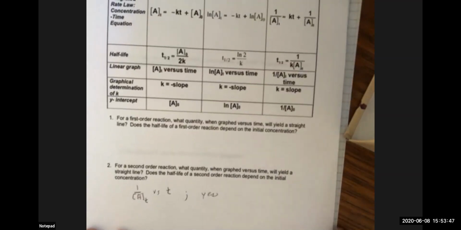It's 1 over A at any particular time, versus time. And does the half-life of a second order reaction depend on the initial concentration? The answer is yes. Let's look at page 2.